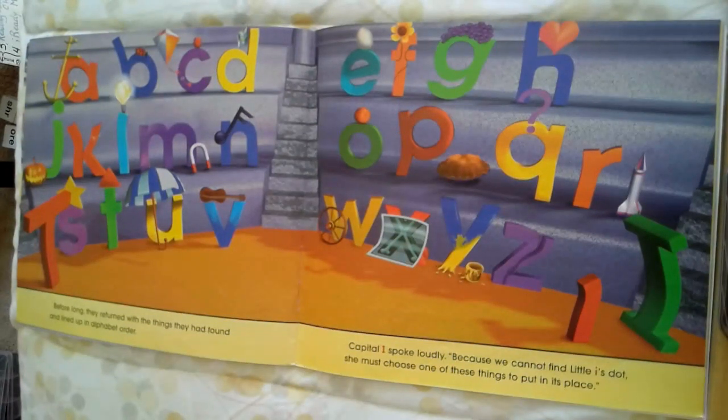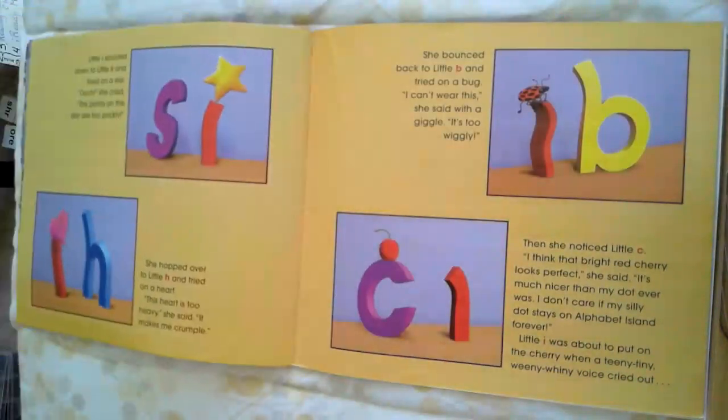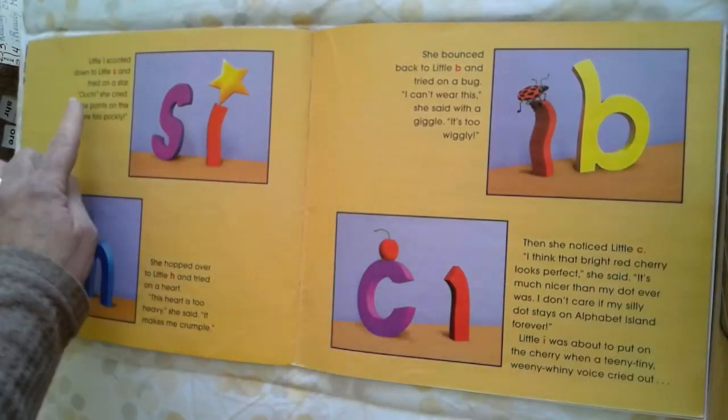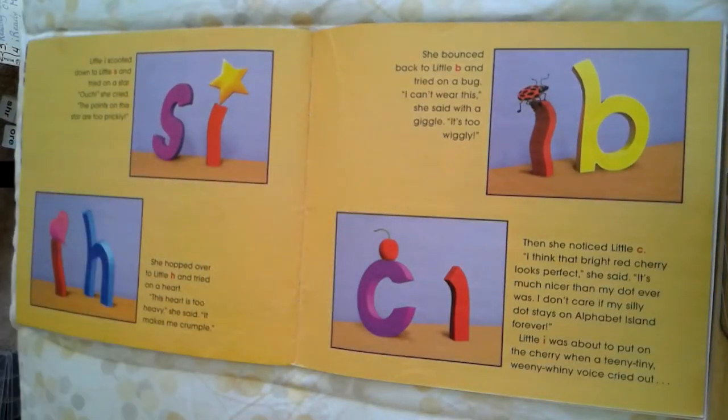Capital I spoke loudly. "Because we cannot find Little Eye's dot, she must choose one of these things to put in its place." Oh, interesting. Little Eye scooted down to little S and tried on a star. Looks kind of pretty, doesn't it? "Ouch," she cried. "The points on this star are too prickly."